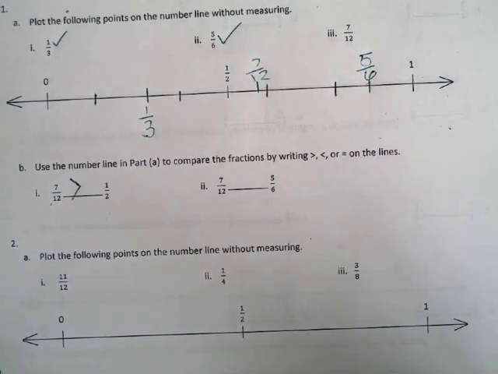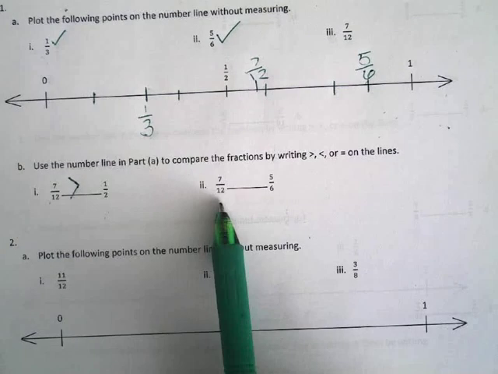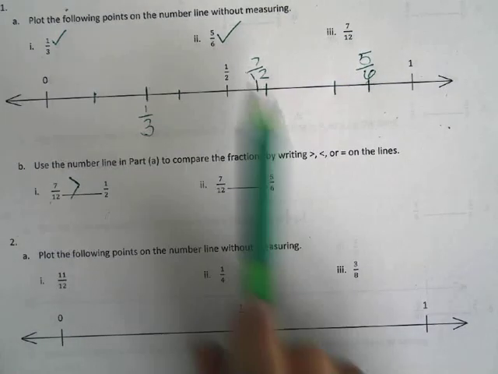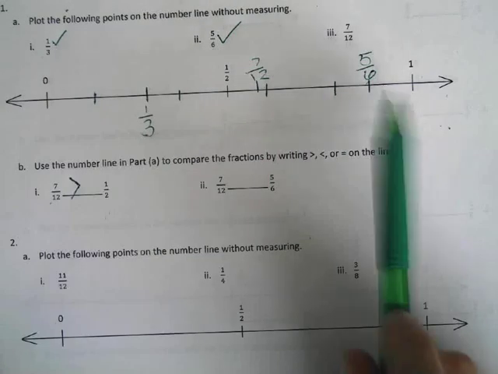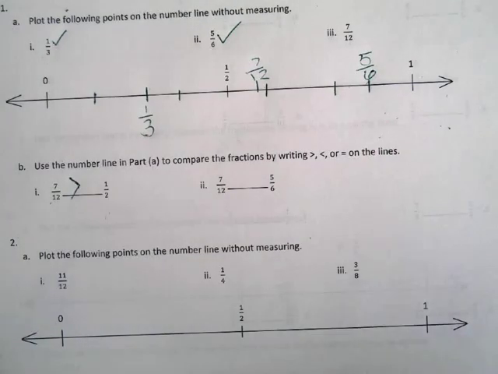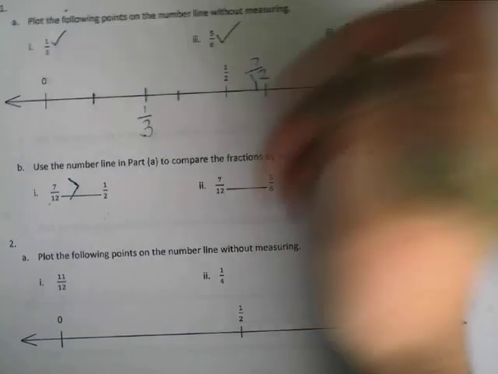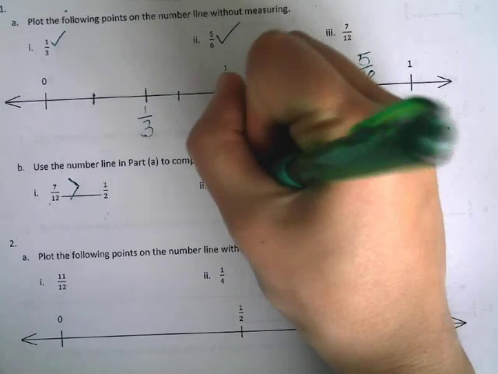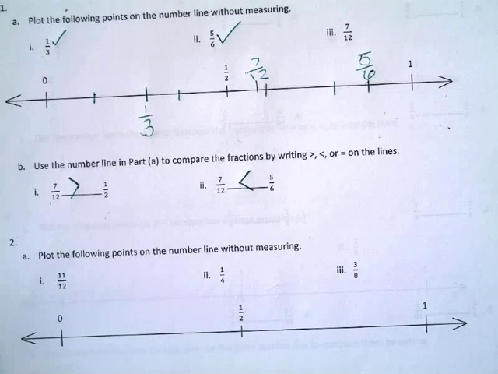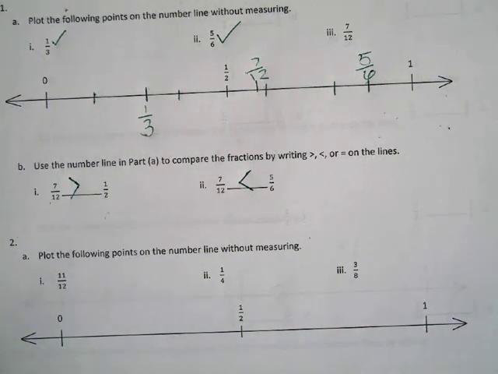All right, what about number 2 here? 7/12 compared to 5/6. So here's 7/12 and here's 5/6. How do they compare? Lucas? 7/12 is less than 5/6. I agree. Which makes sense, right? 7/12 is almost a half, and 5/6 is almost a whole. Yep.